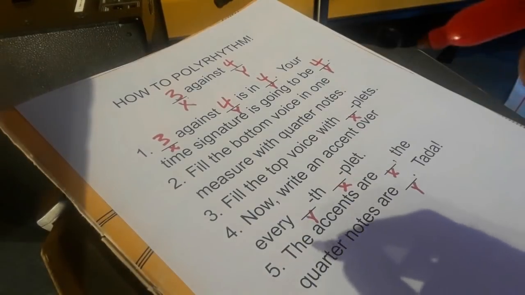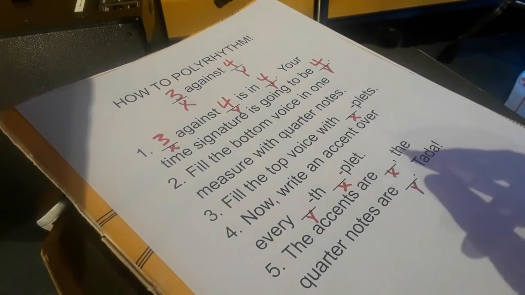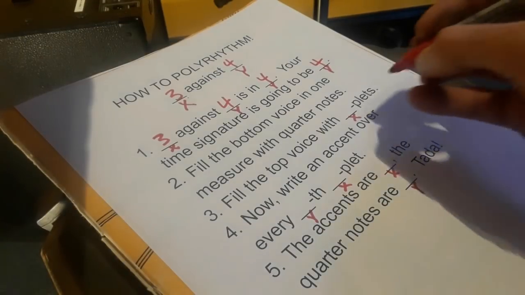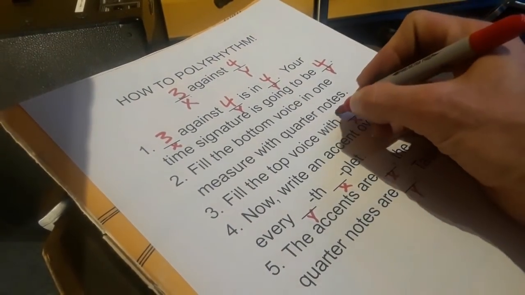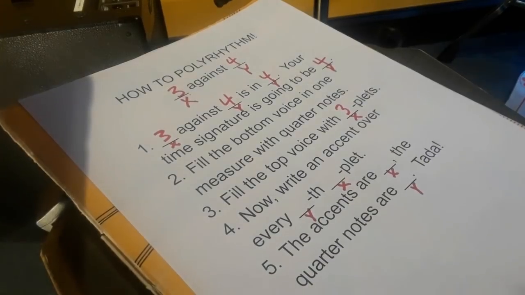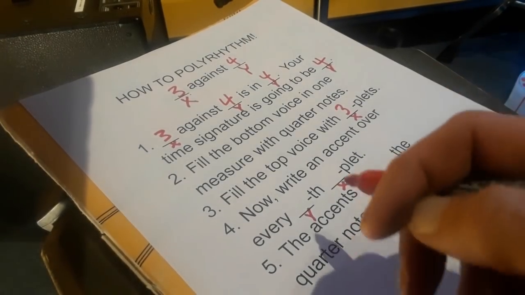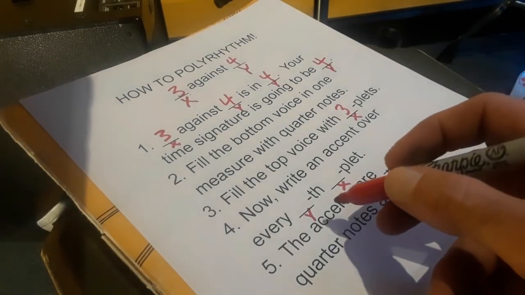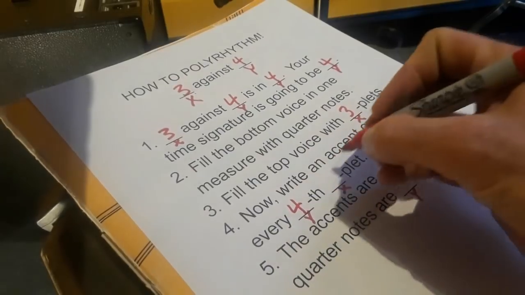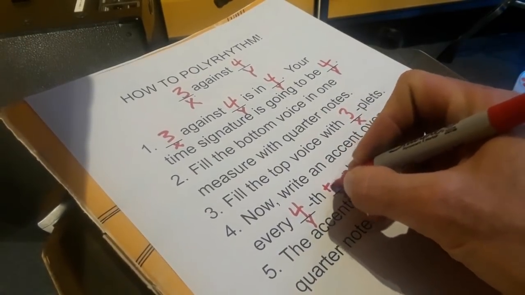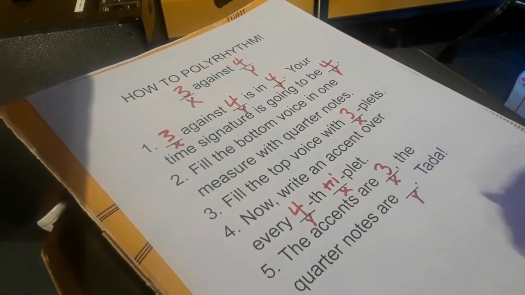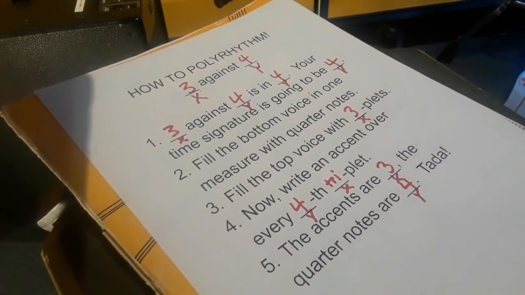First thing you're going to do is fill the bottom voice in one measure with quarter notes. Then you're going to fill the top voice with X-plets. So our X is 3, so 3-plets, which we call triplets. Now you're going to write an accent over every Y-th X-plet. In plain English, that means it's going to be every 4th triplet. The accents are going to be the 3, and the quarter notes are going to be the 4. Let's see if this works.